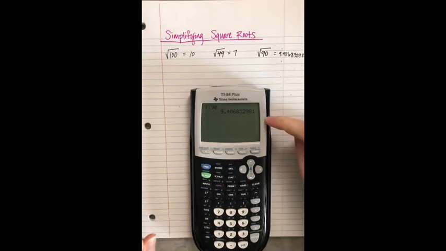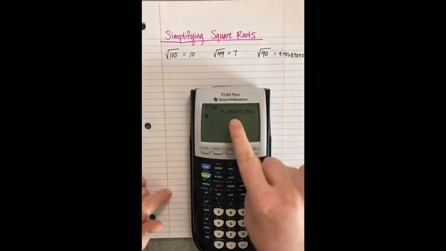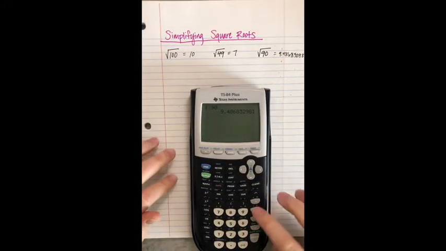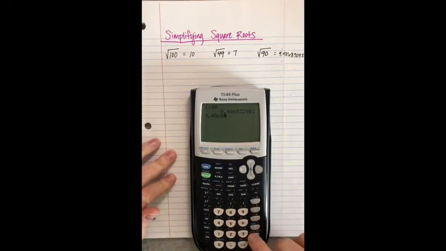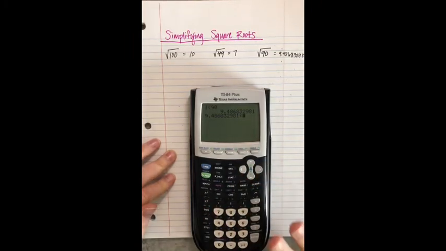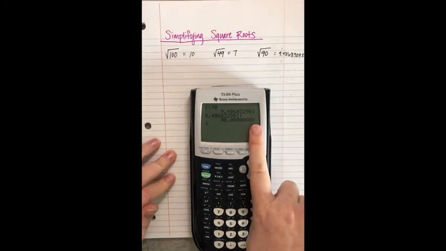But that's actually not true. These are not equal to each other, and let me prove it to you. If I take this and I square it, we should end up with exactly 90. Let's see if we do. 9.48683291. If I square that, I should end up with exactly 90. And even though it's super dang close, this is not exactly 90.